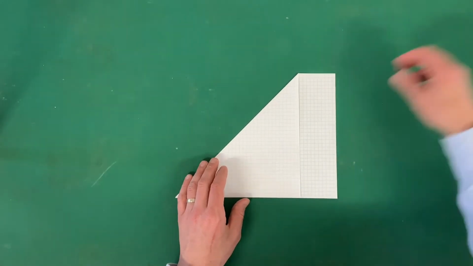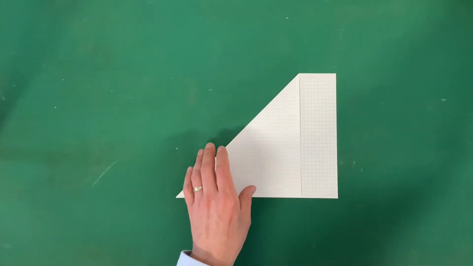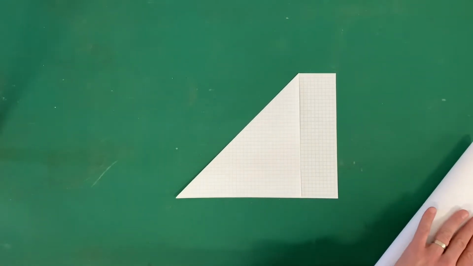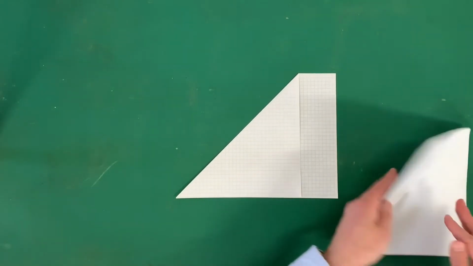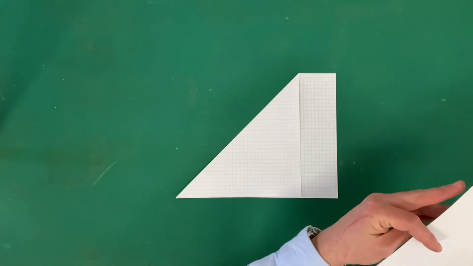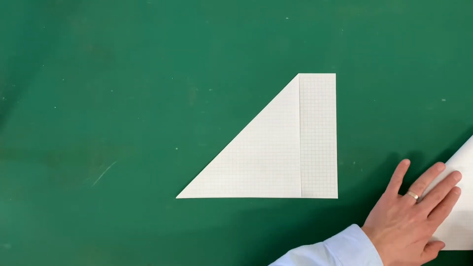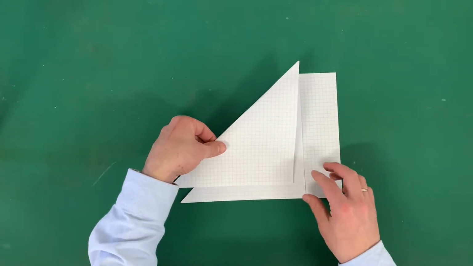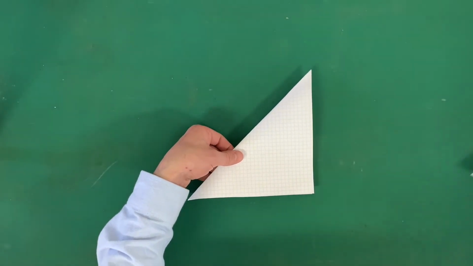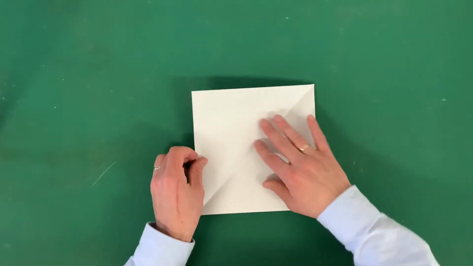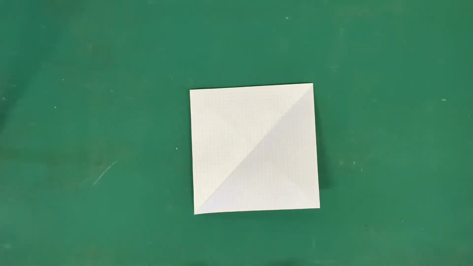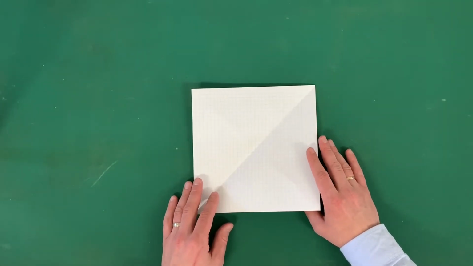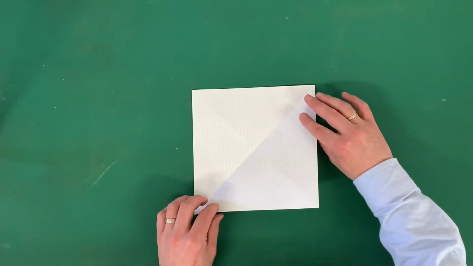And if you cut right there, you should be left with a triangle that looks something like this. And if you open up that triangle, you'll have a square. Now, to make our origami cup, we're going to do the mountain fold. And I've showed you the mountain fold before.